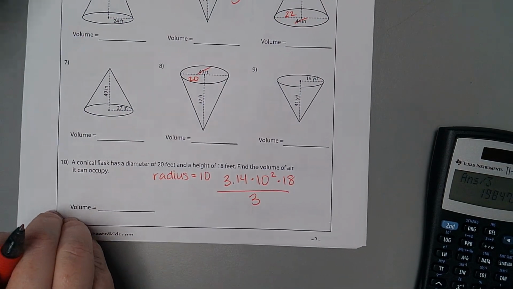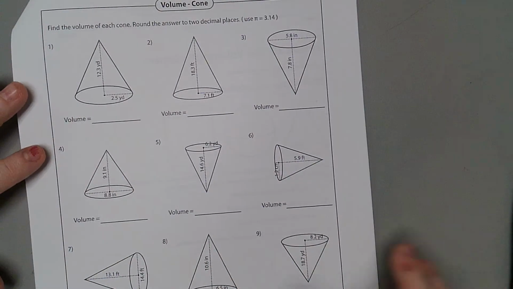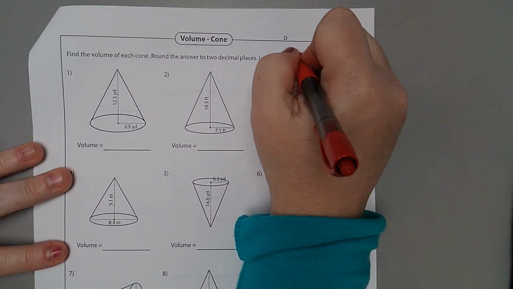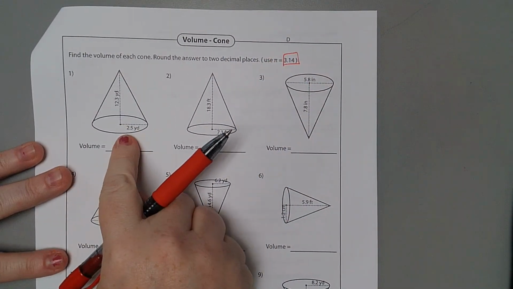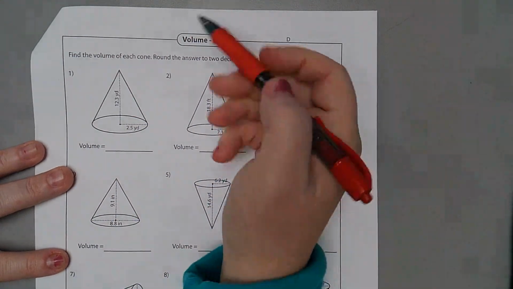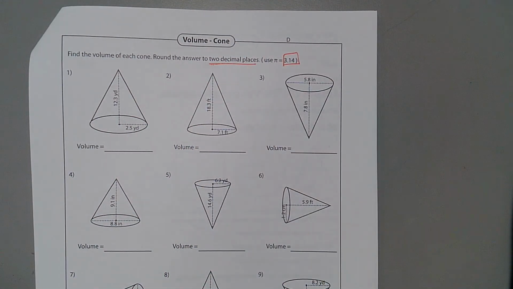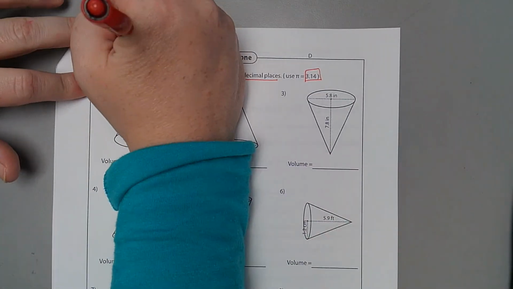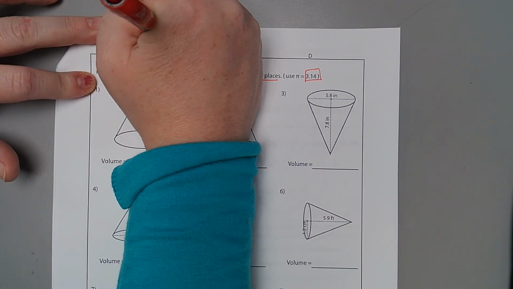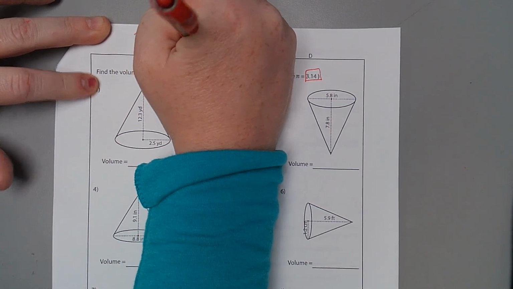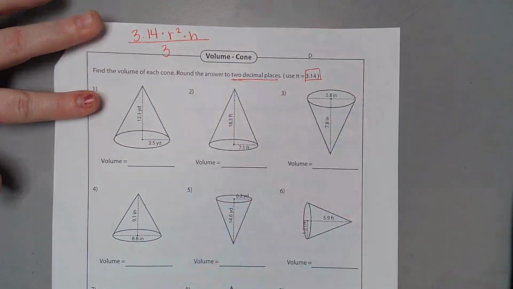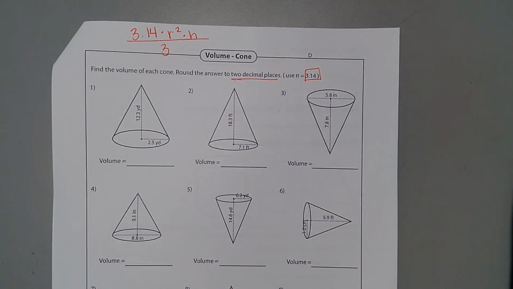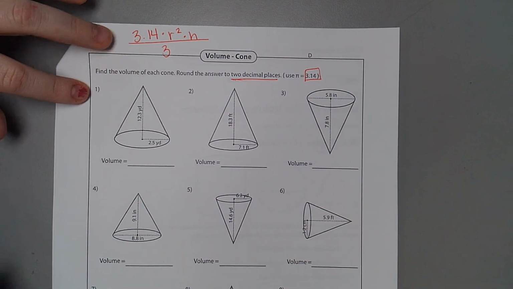Your next page, more practice. This time, you're still using 3.14. There's already decimals in here, and you're rounding to 2 decimal places. So if we're on this one, same equation, I'll write it out for you. 3.14 times radius squared times height, all divided by 3. So if you need another piece of scratch paper, you can get one. Otherwise, just write small.